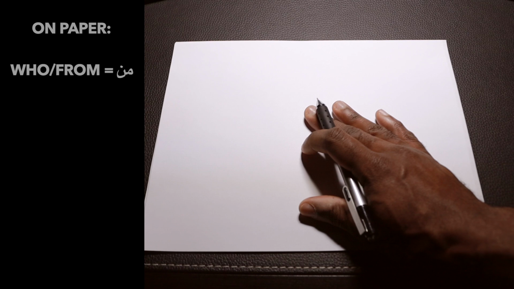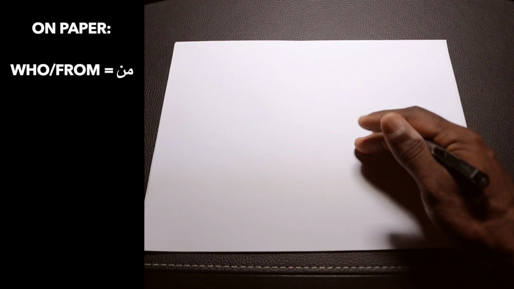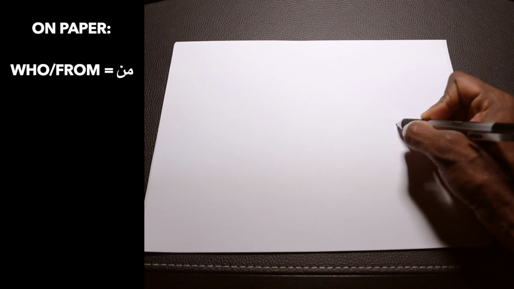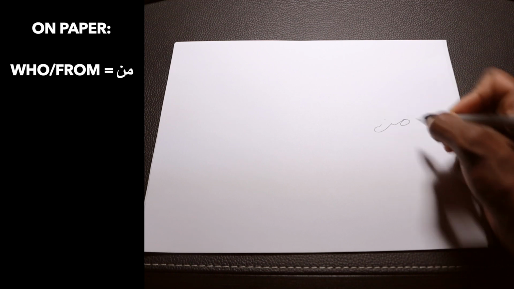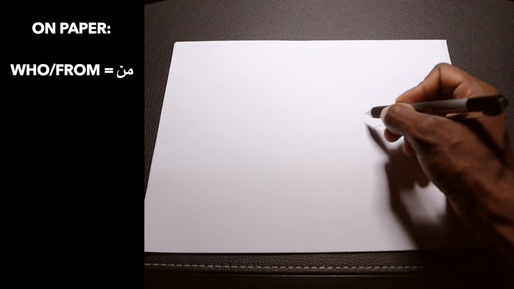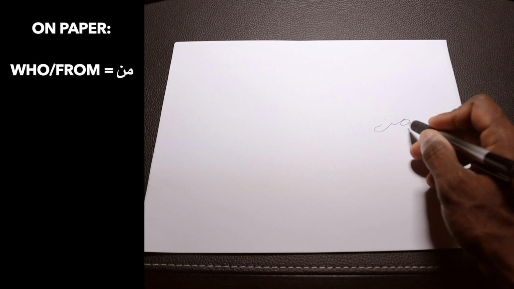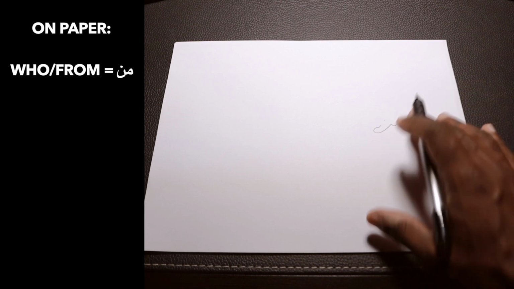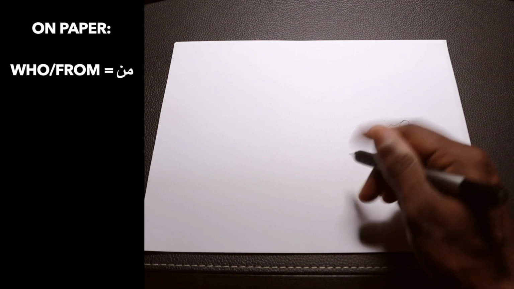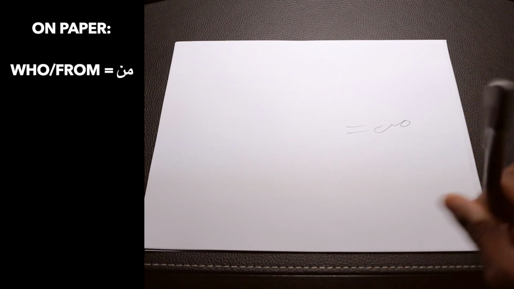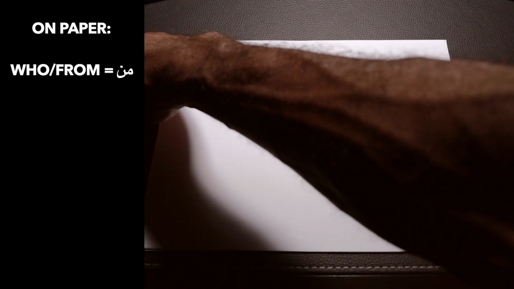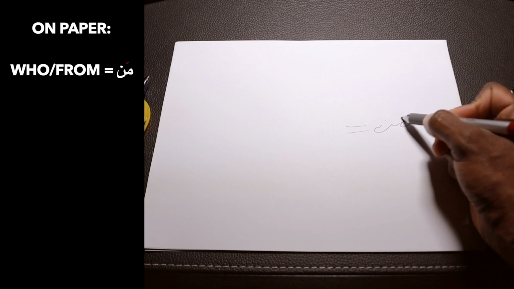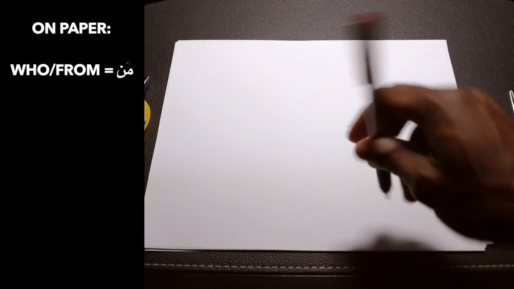Okay, so a really basic example would be the word min, meem and noon. Depending on where you put the diacritical marking, it can mean two different things. Let's say we put the fatha over the top of this.